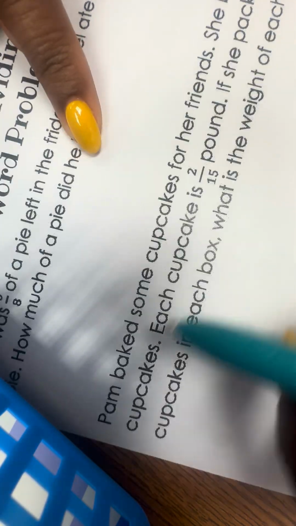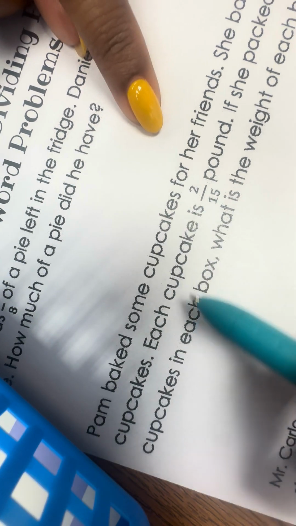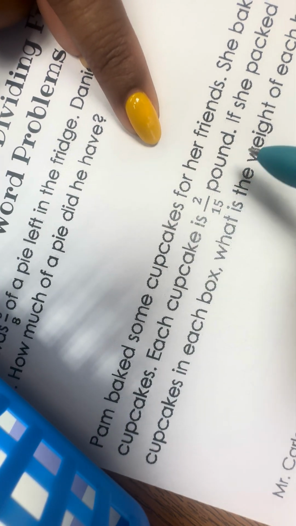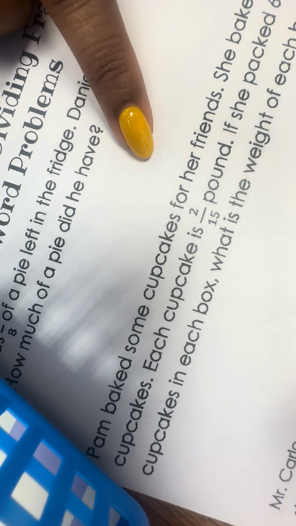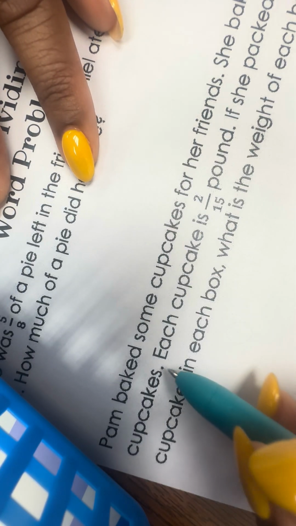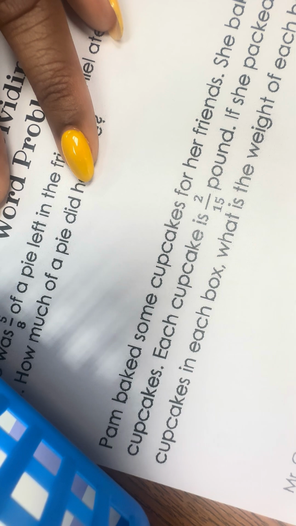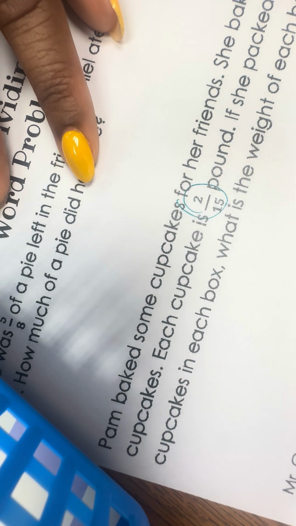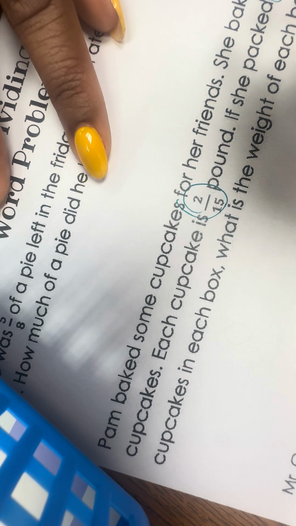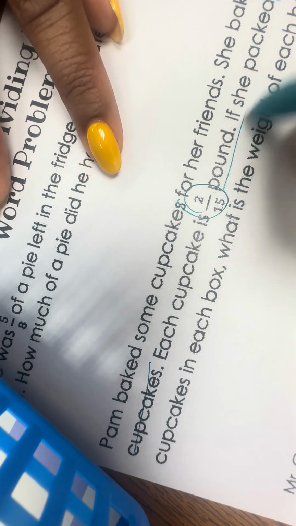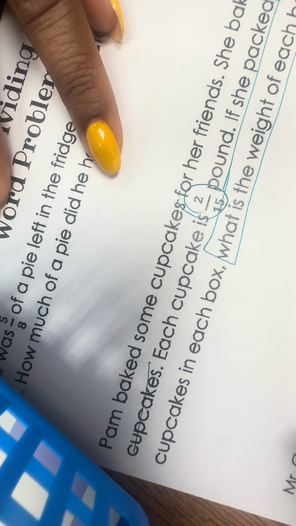Let's flip it over to the back. I already did the first one. Let's see, Pam baked some cupcakes for her friends. She baked 24 cupcakes. Each cupcake is 2/15 of a pound. If she packs 6 cupcakes in each box, what is the weight of each box? Well, she's making cupcakes. Each one is 2/15, and she did 6 in a box. The 24 is irrelevant. They want to know the weight of each box.